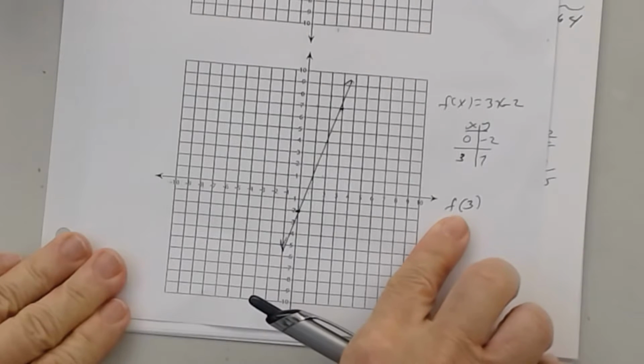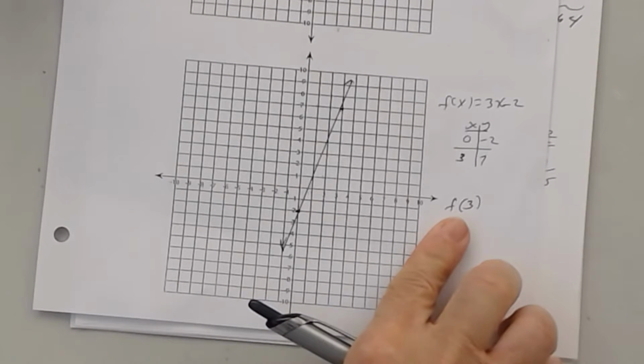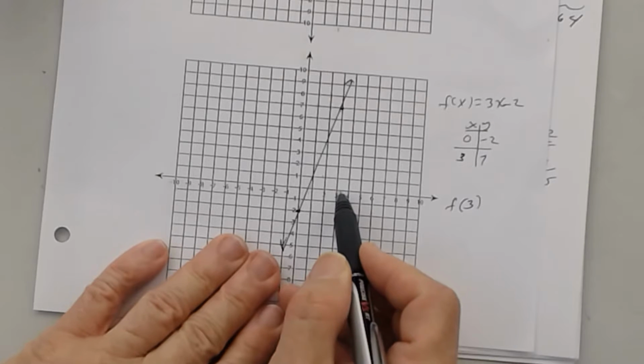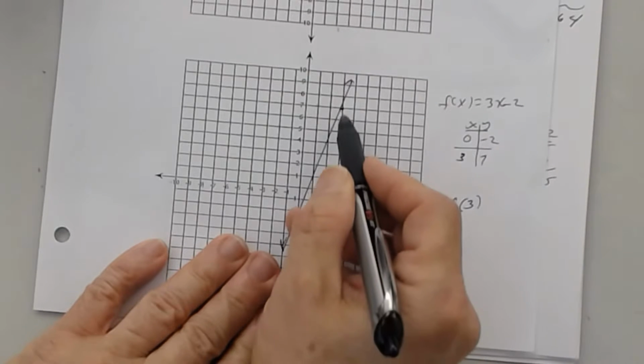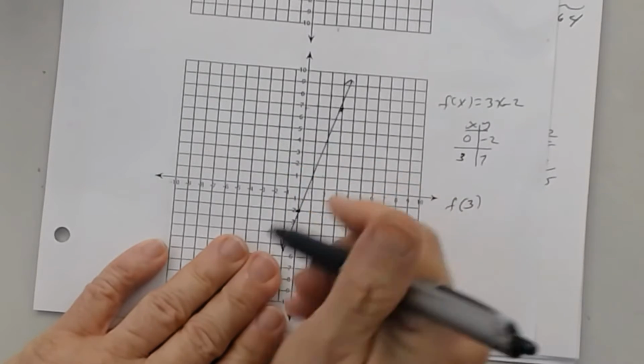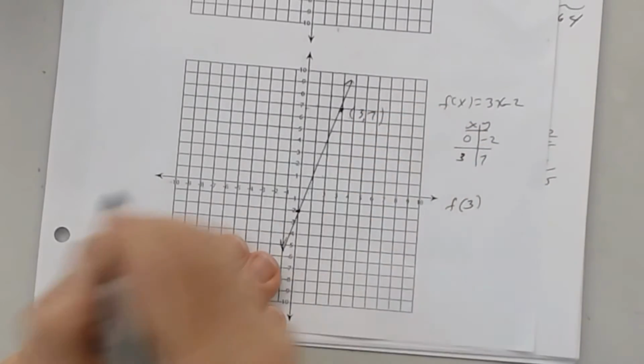This means that when x is 3, I want to find the y value. So here's my x value 3 right here. The point that corresponds to that is here, right? What is that y value? 7. So that point is (3, 7), correct?